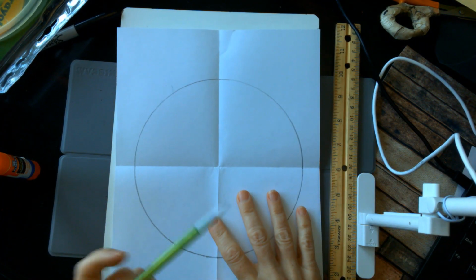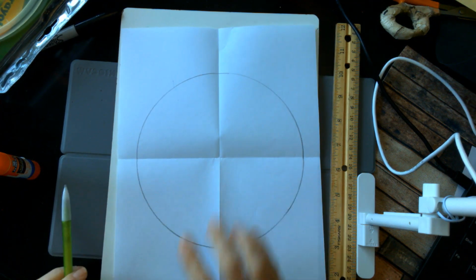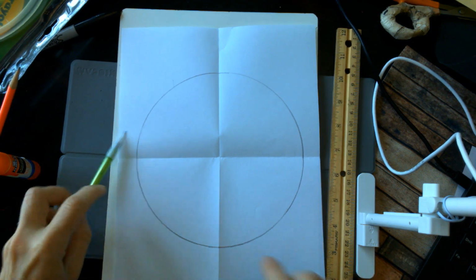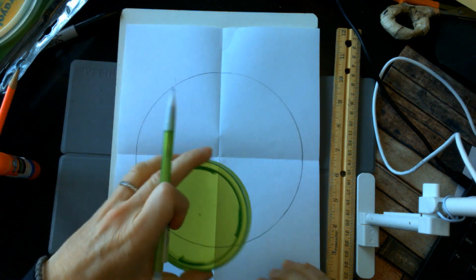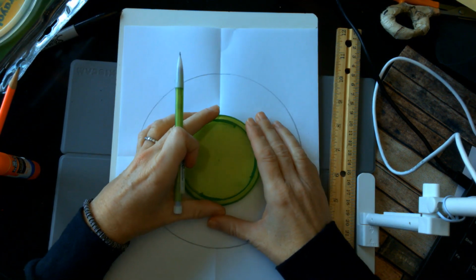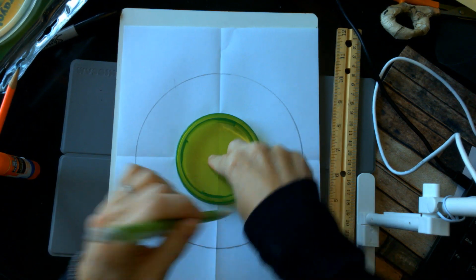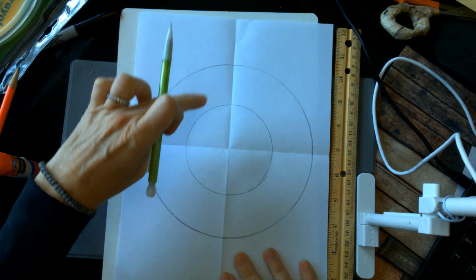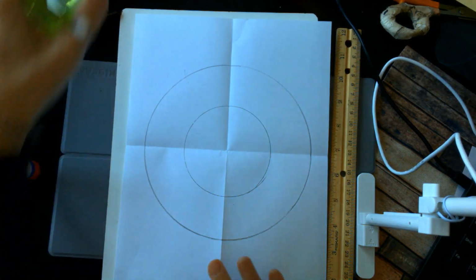Now remember what I said, whatever I do in each section, I have to do in the other. So let's say I started by making another circle. That same circle appears in this section, this section, this section, and this section.